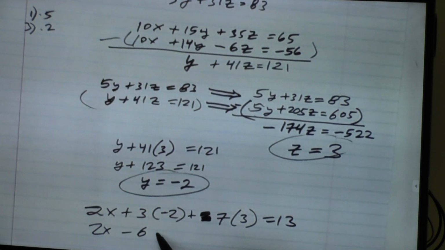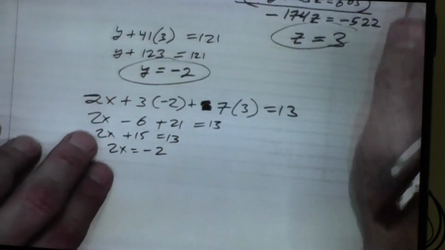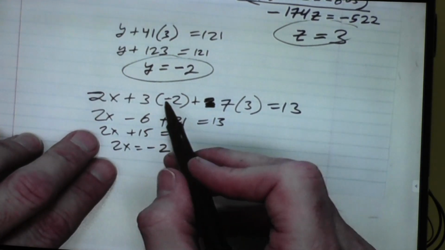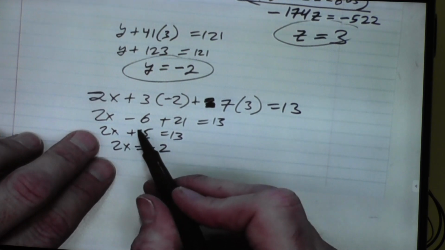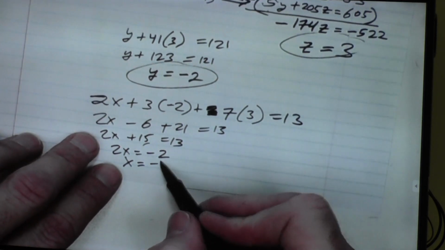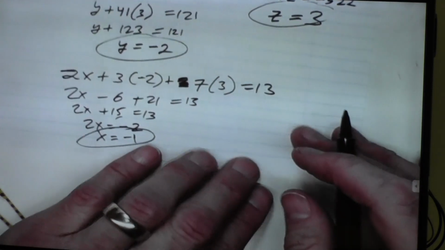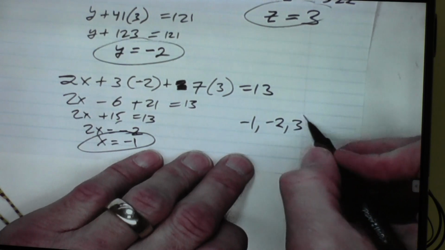2x minus 6 plus 21 equals 13. 2x plus 15 equals 13. 2x equals negative 2. Whoops, bring it so you can see it. Multiplied these, and added them. And then now subtracted 15 from both sides. Oh, divide by 2 and x is negative 1. So that tells me I have negative 1, negative 2, and 3.